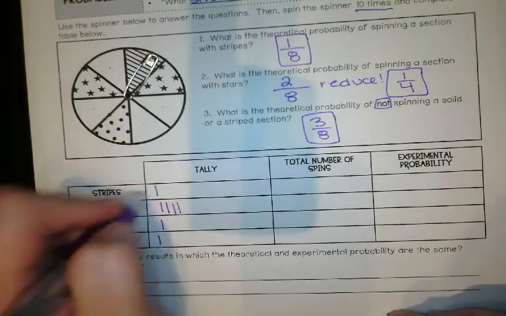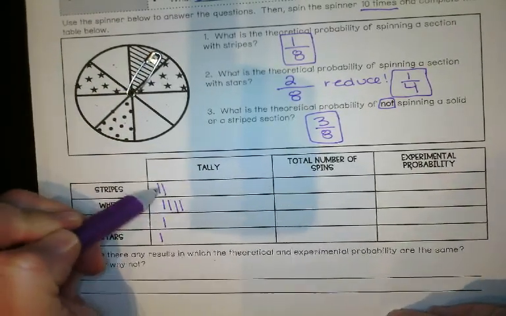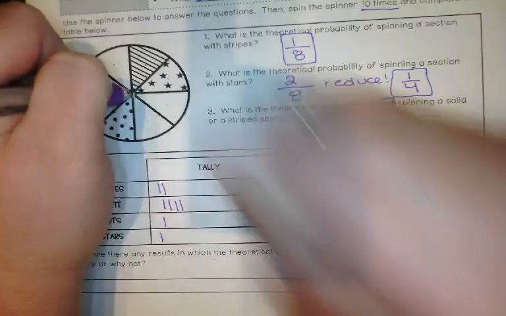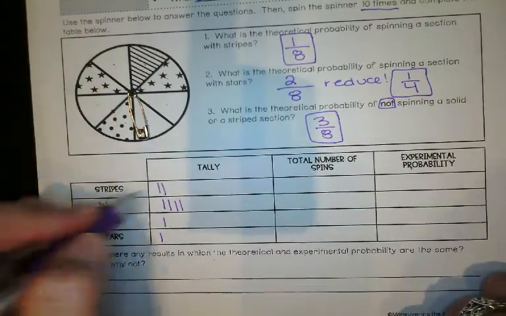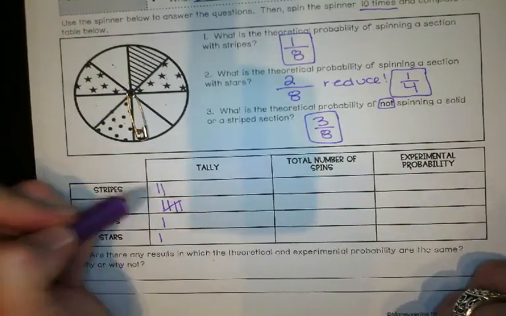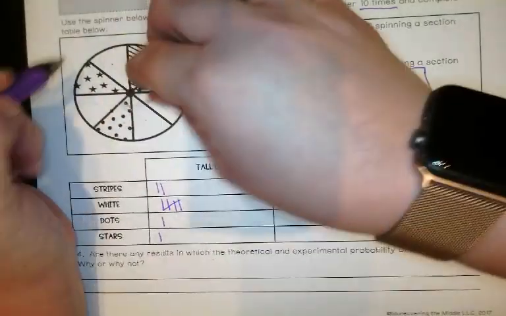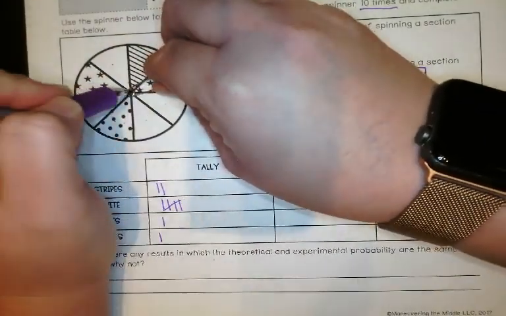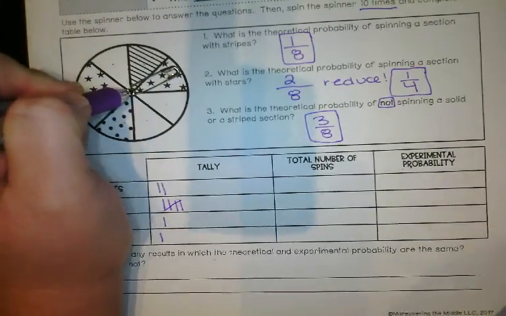Okay, we've got stripes. 4, 5, 6, 7, 8. Solid. It's 5, 6, 7, 8, 9. Last one. Here we go. And we got a star.